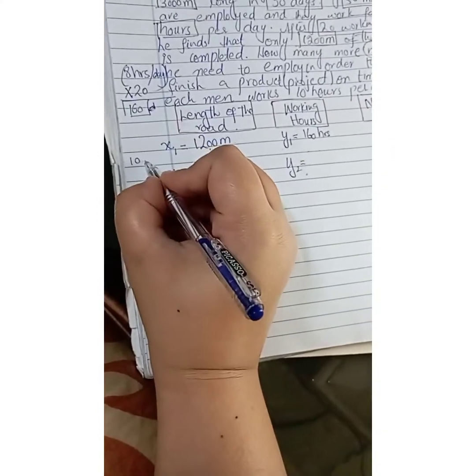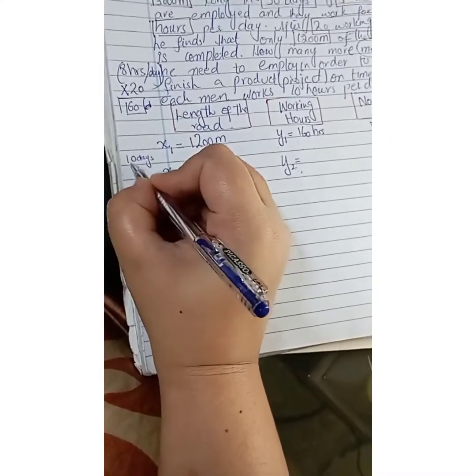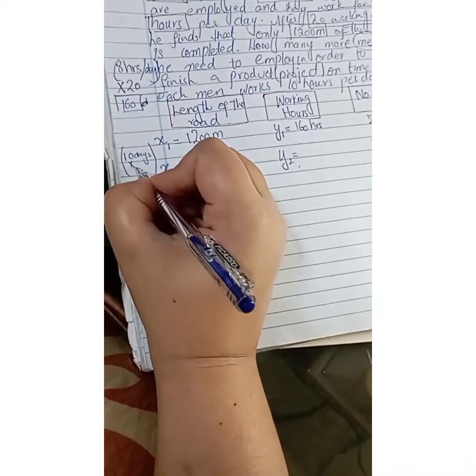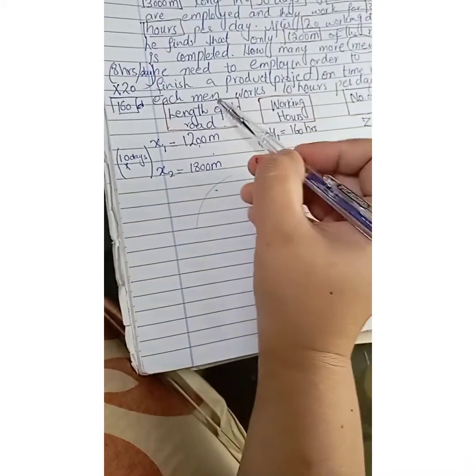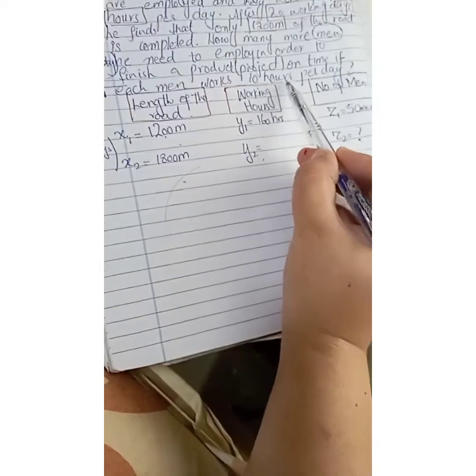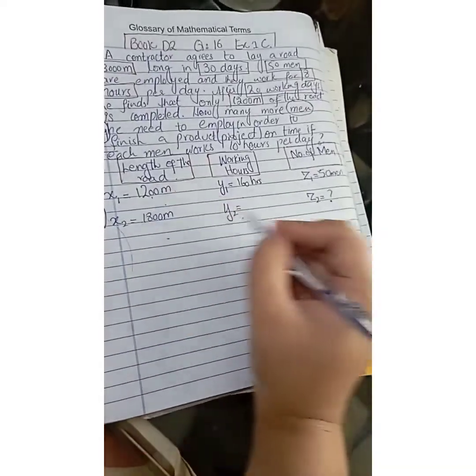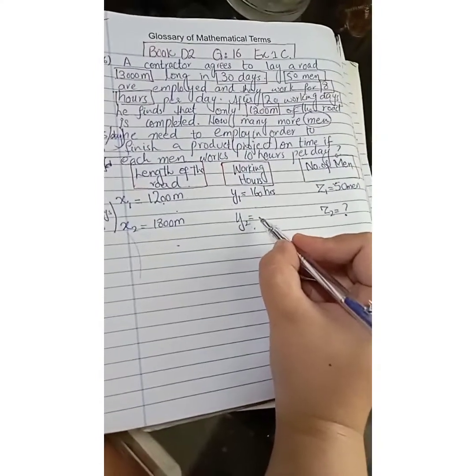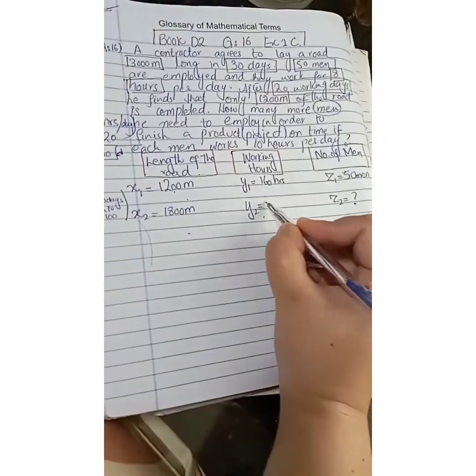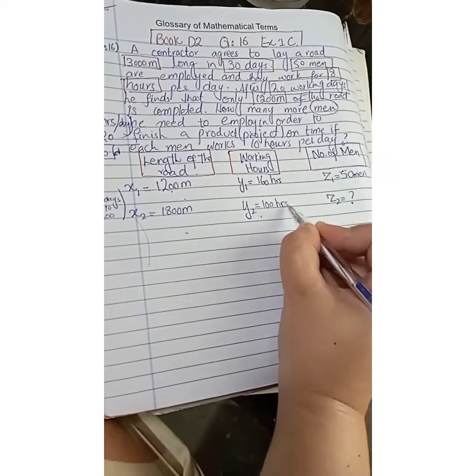10 days are left, and for 10 days, with 10 hours per day, I am multiplying it with 10 and I get 100. So the total working hours, y2, is 100. I have done this, so it is 100 hours.